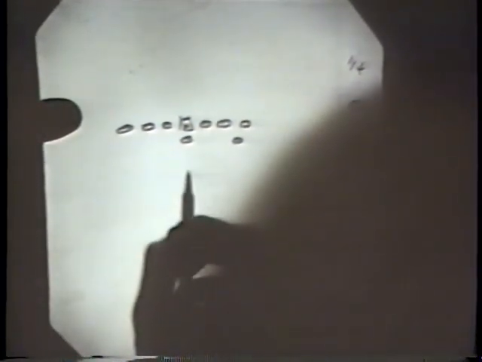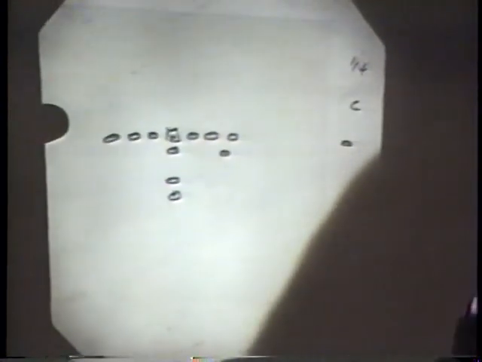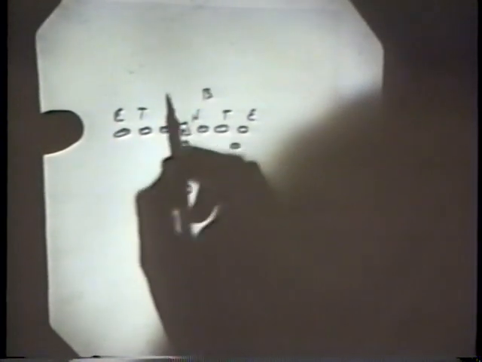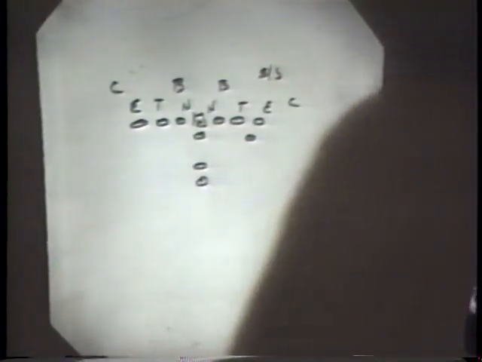Now on the goal line, we will start in this formation right here. Okay, I'll draw it up against a 6-2, which is a common defense. Now we're going to run the same philosophy there. Here we're going to pull a tight guard.